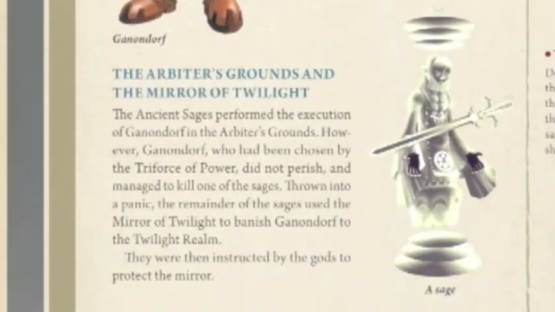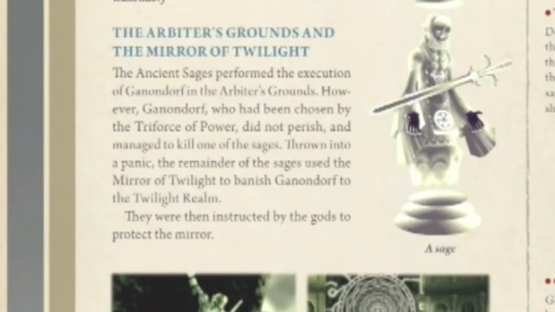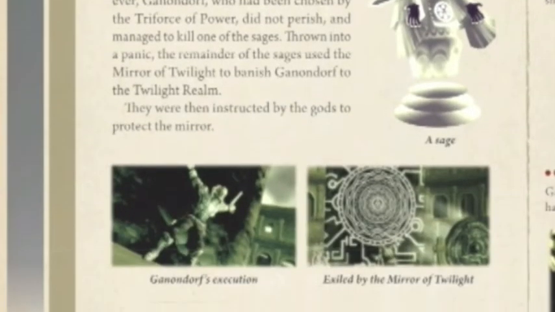The Arbiter's Grounds and the Mirror of Twilight. The ancient sages performed the execution of Ganondorf in the Arbiter's Ground. However, Ganondorf, who had been chosen by the Triforce of Power, did not perish, and managed to kill one of the sages. Thrown into a panic, the remainder of the sages used the Mirror of Twilight to banish Ganondorf to the Twilight Realm. They were then instructed by the gods to protect the mirror.